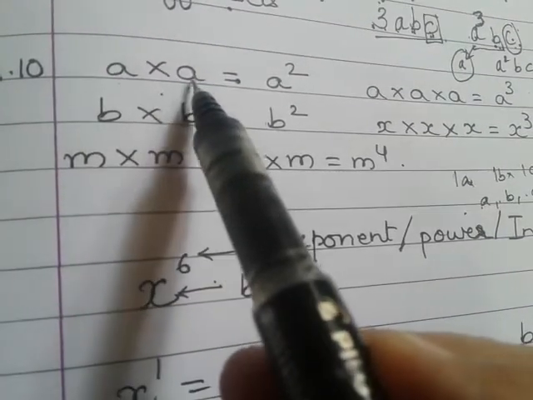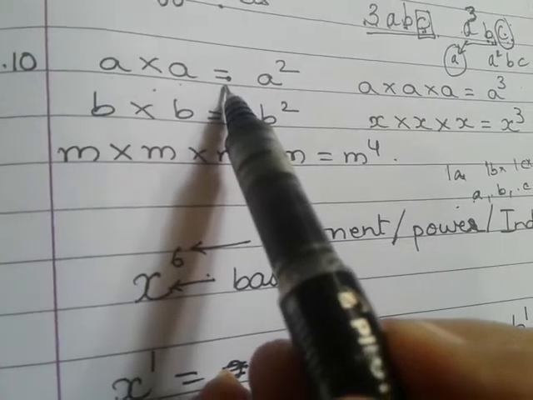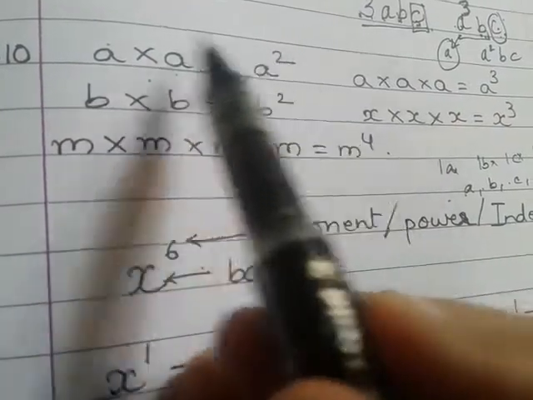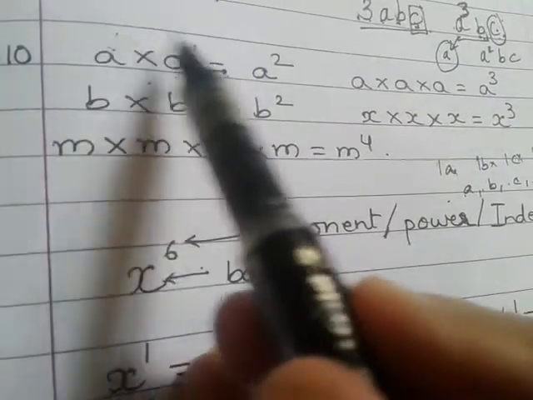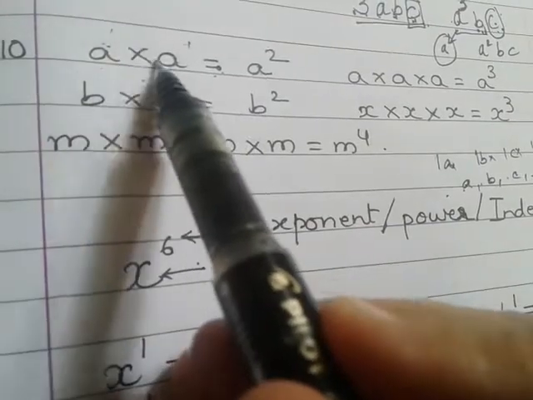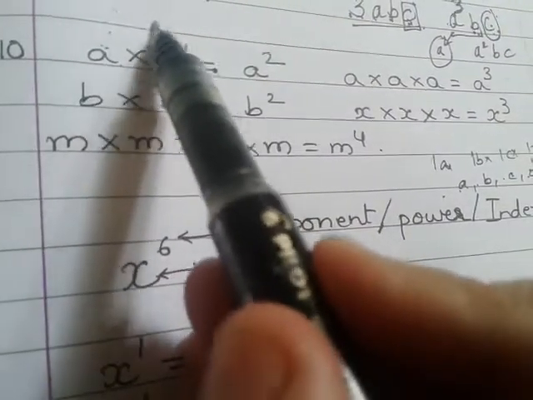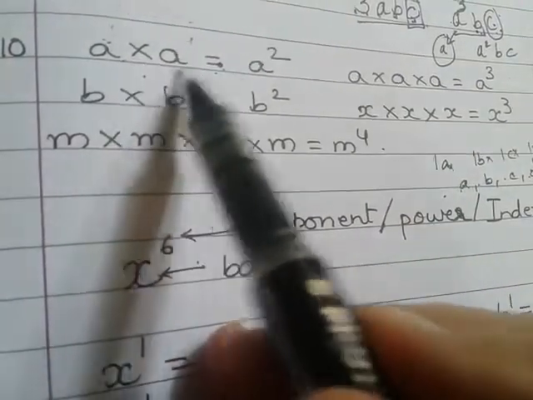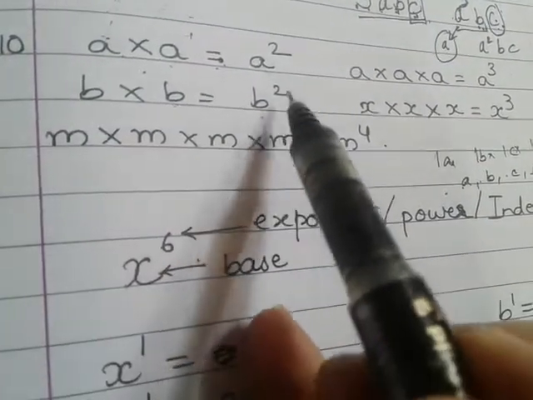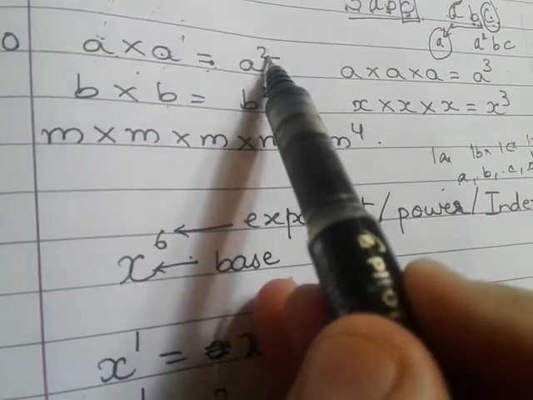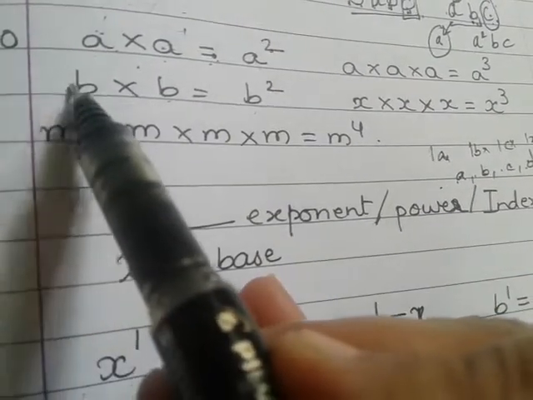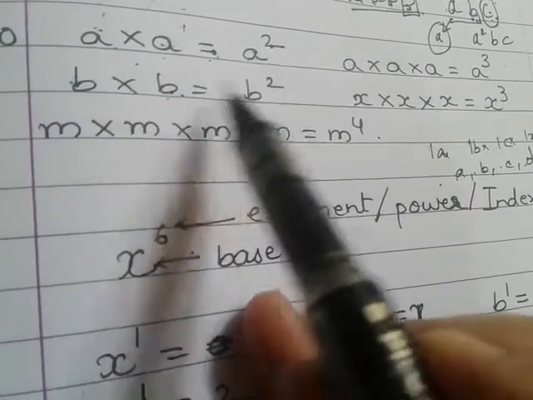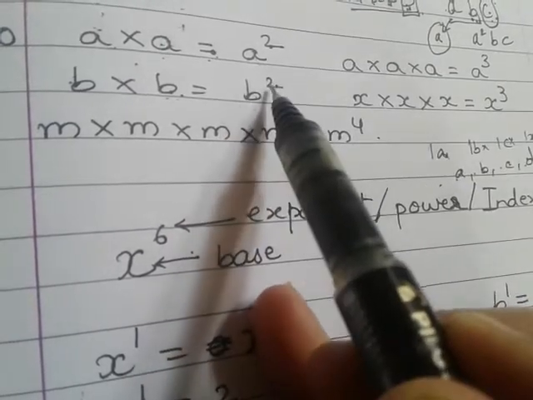When we do a multiplied by a, it is equal to a square. If a plus a is there, you will get a different answer. A multiplied by a is equal to a square. B multiplied by b is b square, because two b's are there. It is also called square. B into b means two b's, so b squared, b raised to 2.